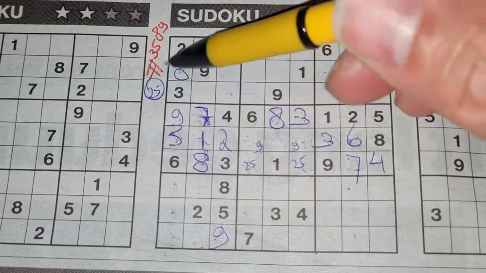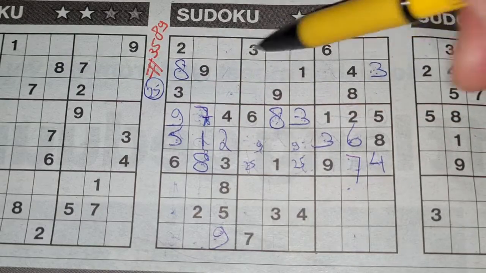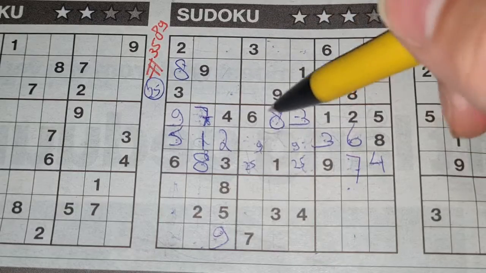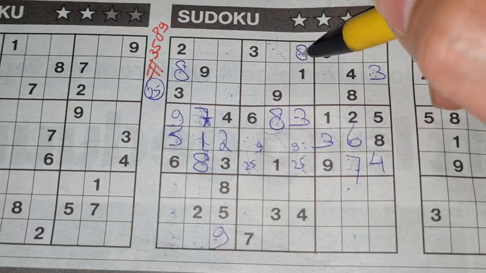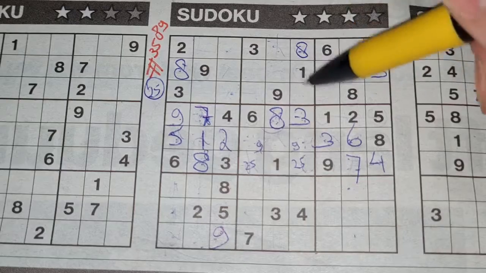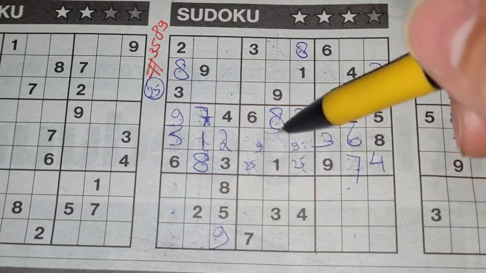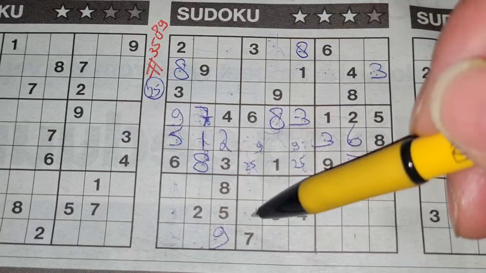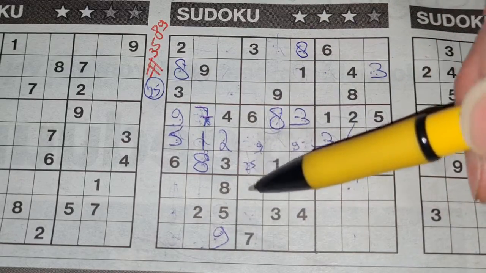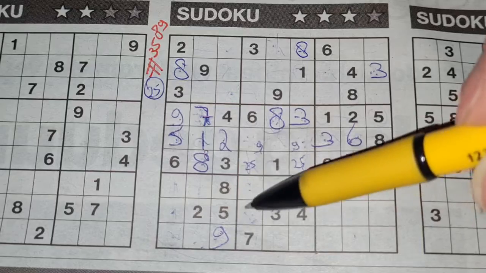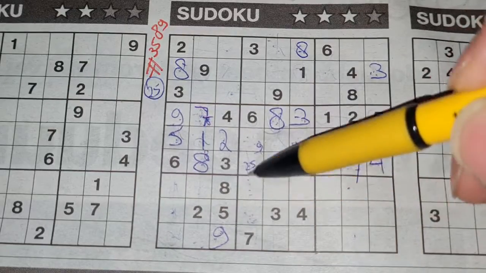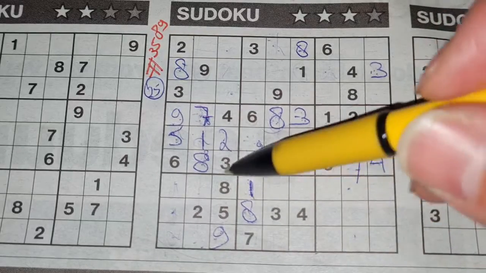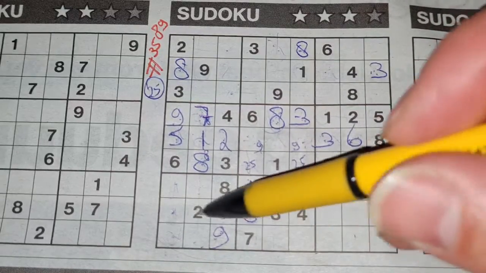8 in the third row, 8 in the second row. So in the first row, the only two places for the 8 should be here or there. We see there an 8, no 8 there, 8 should be there. And with a pair, 1 and 8 in this column, 1 and 8 in the middle column. So in the column next, the only two places for the 1 and 8 should be in those two boxes as a pair. 1 and the 8, we see an 8, no 8 there, 8 should be here. And the 1 goes there.